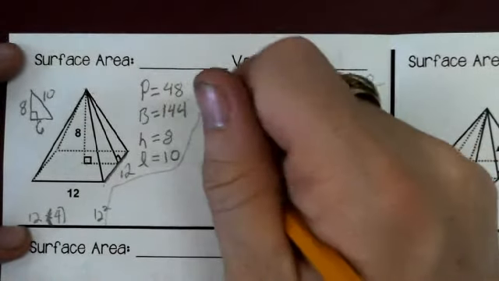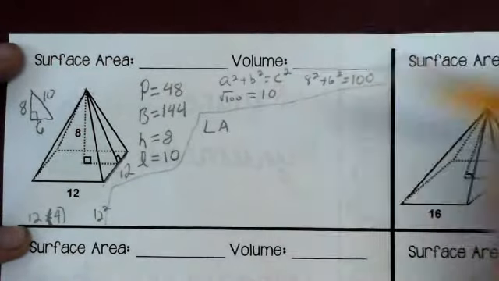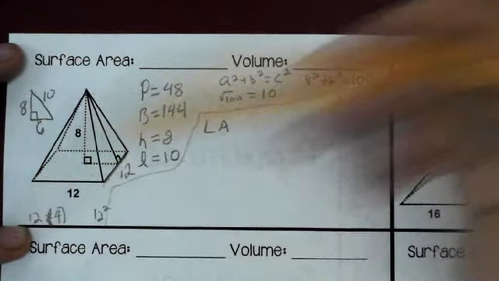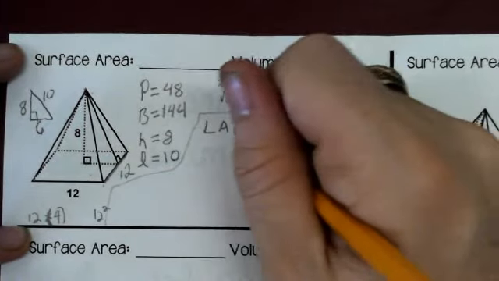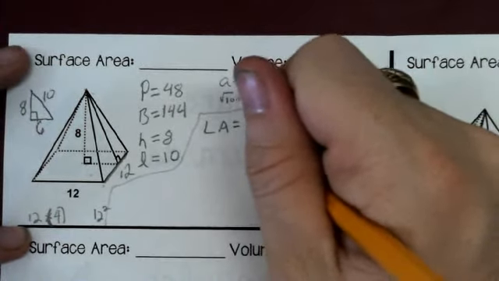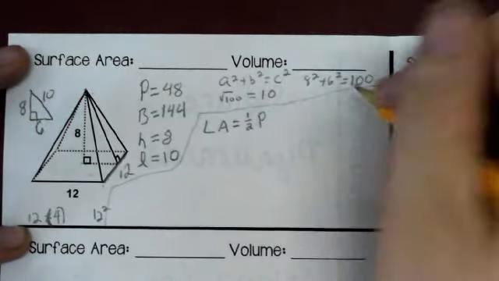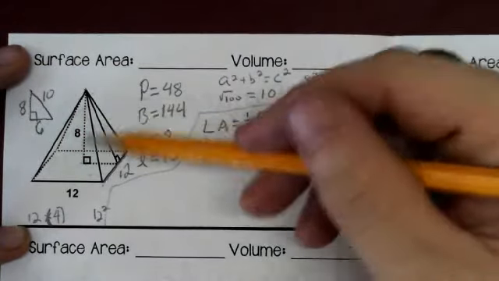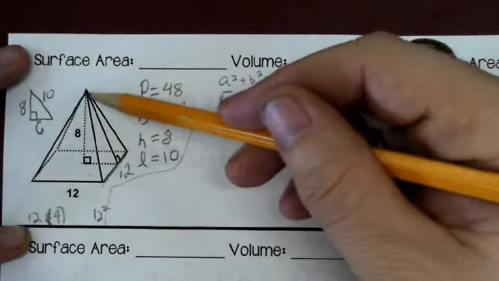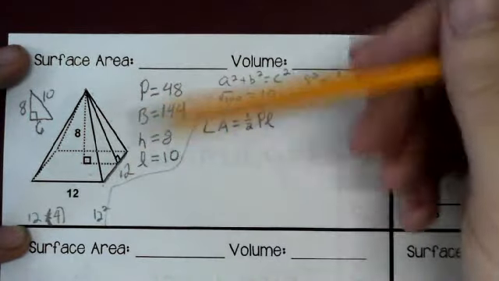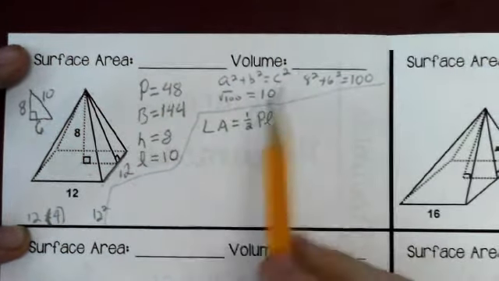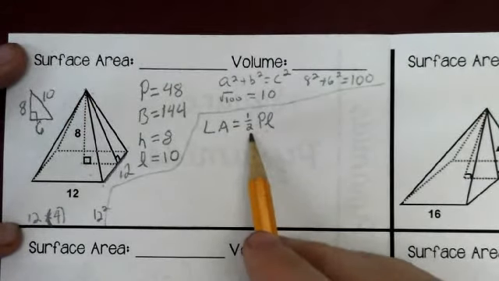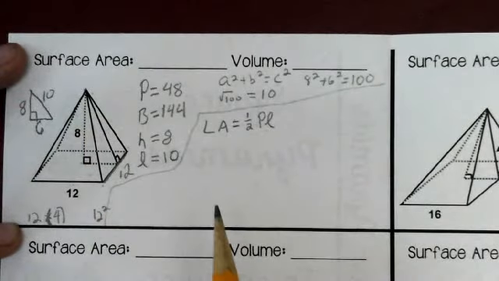All right, that being said, let's go ahead and get to work. So our surface area, we're going to start with the lateral area. Now the lateral area is the area of all the sides of my pyramid, not counting the base. The formula for that on your formula chart is 1/2 the perimeter times the slant height. Because these are triangles, if I take the base times the height of the triangle and divide by 2, I find the area of that one triangle. That's why this differs from the prism: I have to multiply by half, because I'm not dealing with rectangles, I'm dealing with triangles.